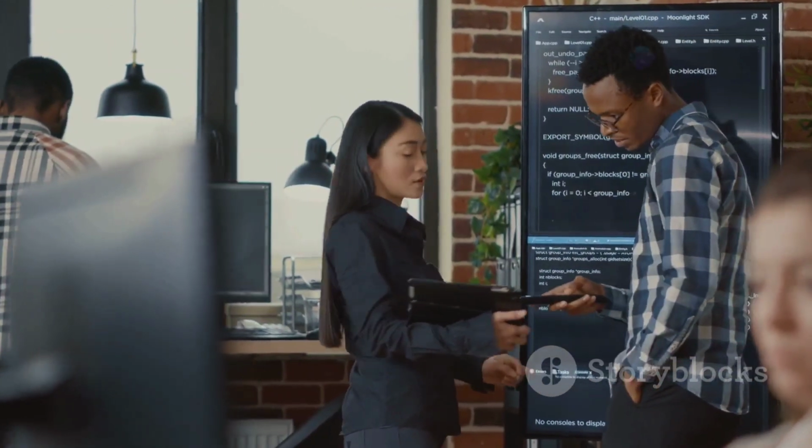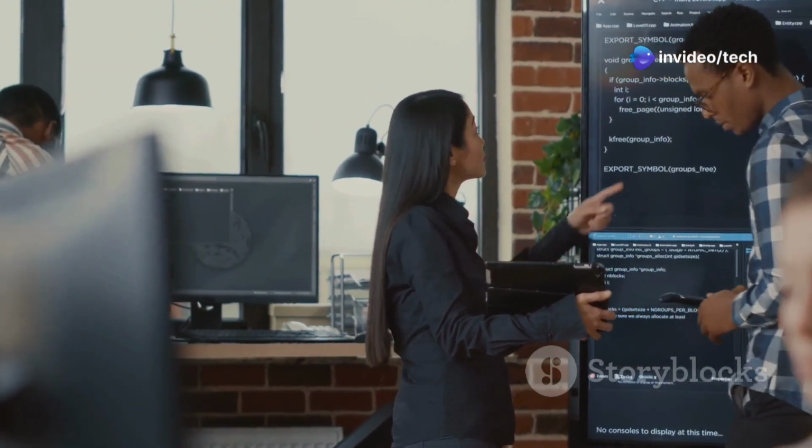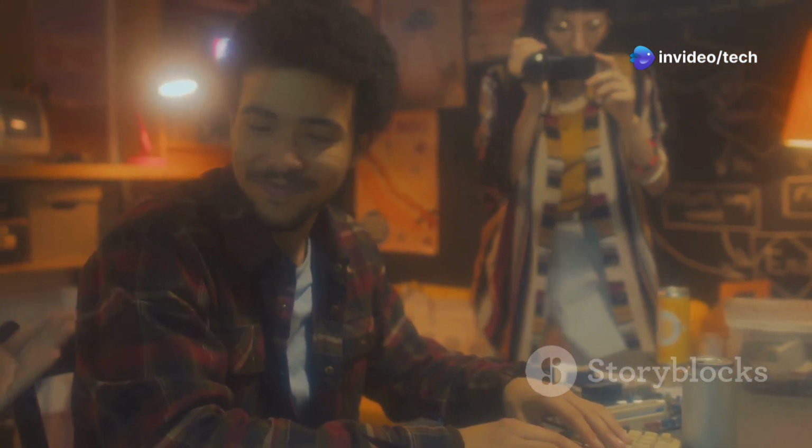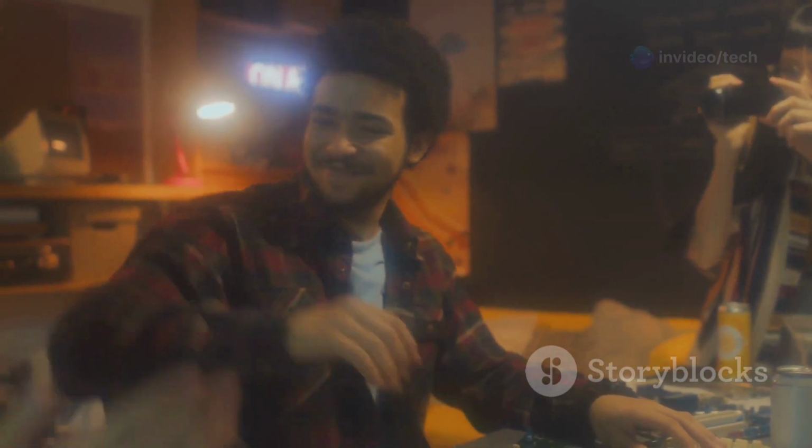This knowledge is key to becoming a proficient Java developer. Alright, that's it for today. I hope this clears up the differences between interfaces and abstract classes.